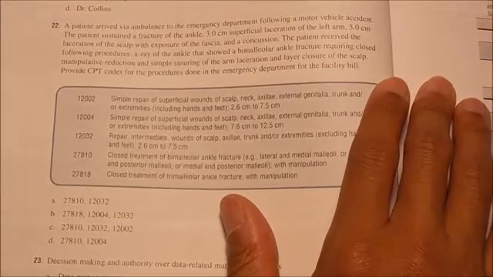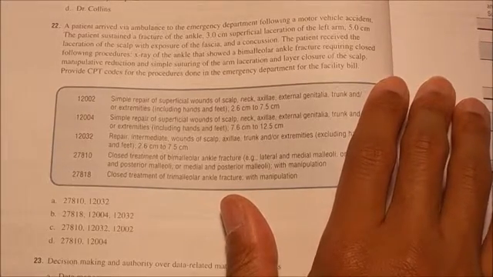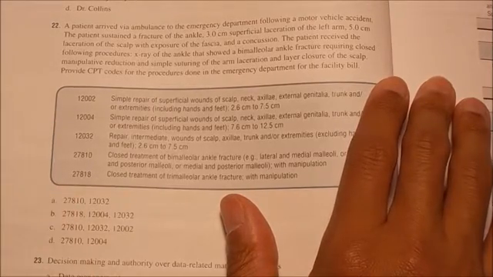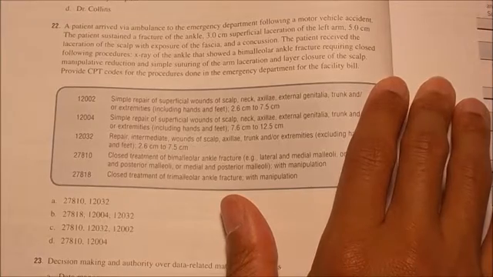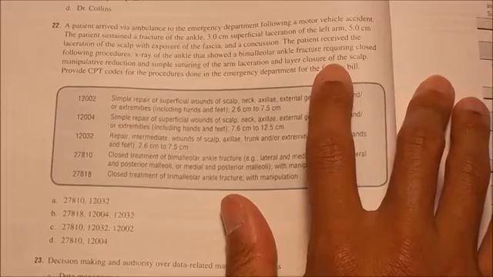So you would say, oh, okay, they had a 3 centimeter simple suturing of the arm and a 5 centimeter layer closure. I must be supposed to add those together. That would be 8 centimeters. So of course this is the correct answer. It's between 7.6 and 12.5 centimeters of simple repair. And you'd be absolutely wrong because a layer closure is not a simple repair.